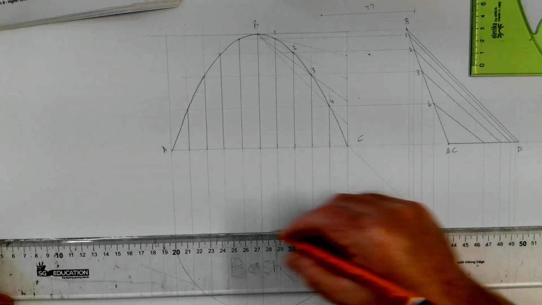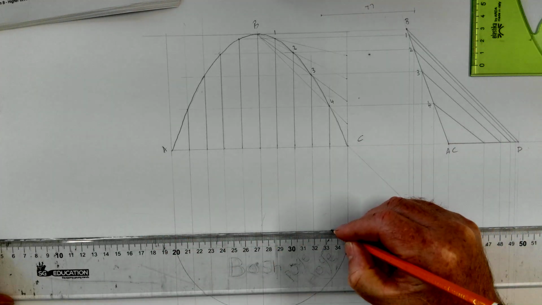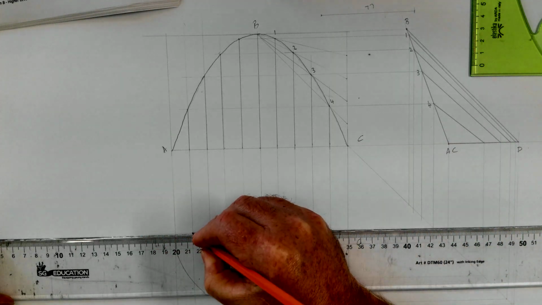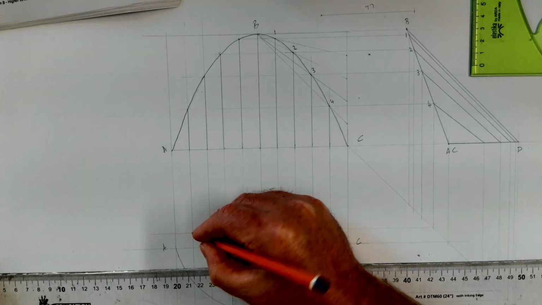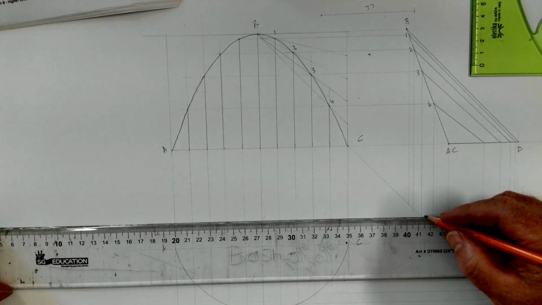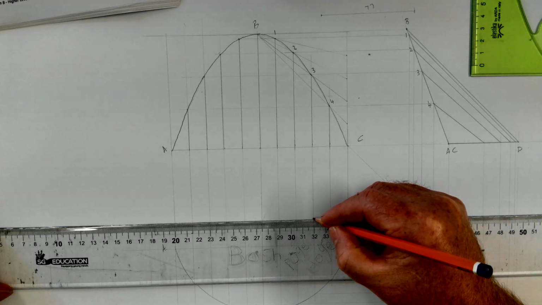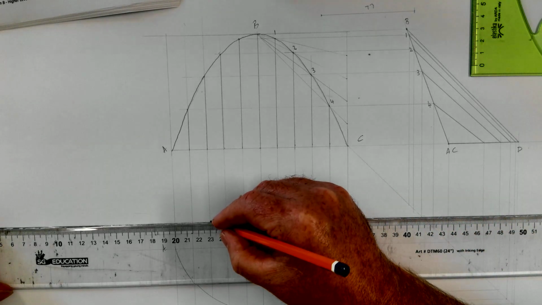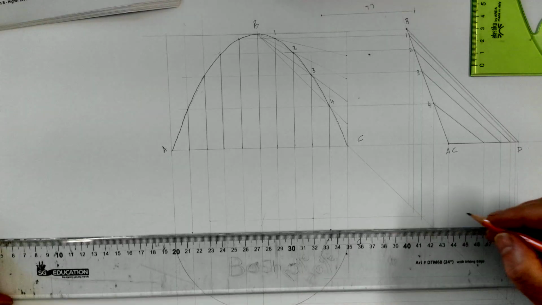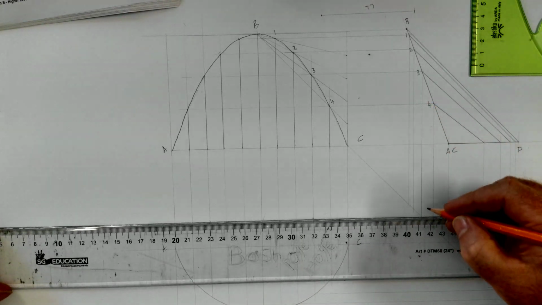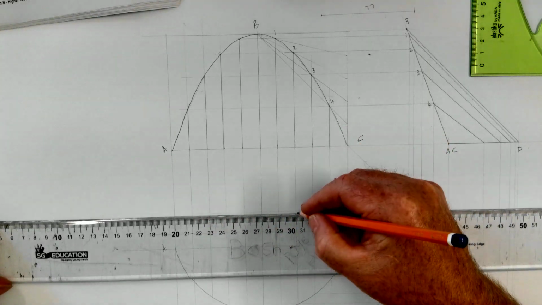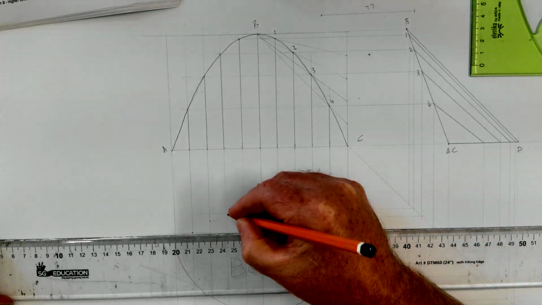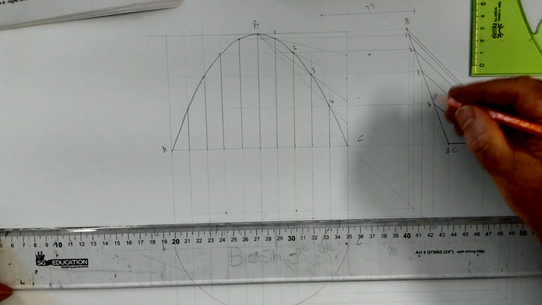So 4 would be here and there, and 3 and 2 and 1.